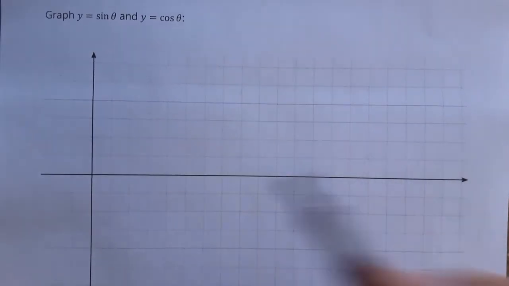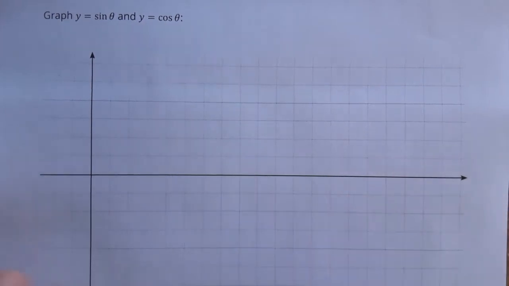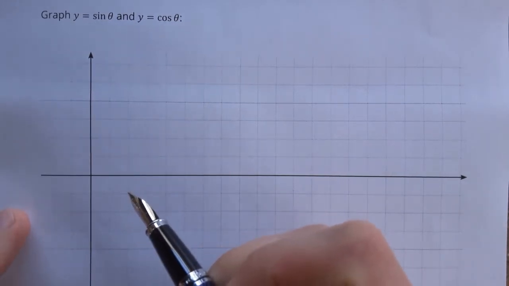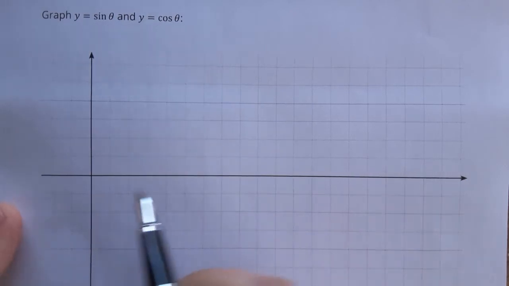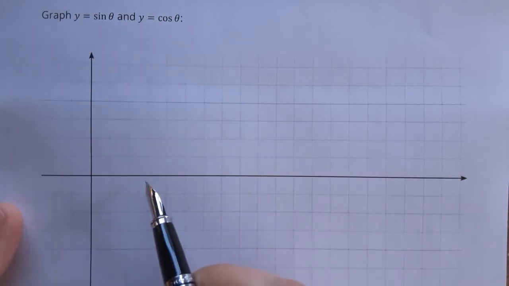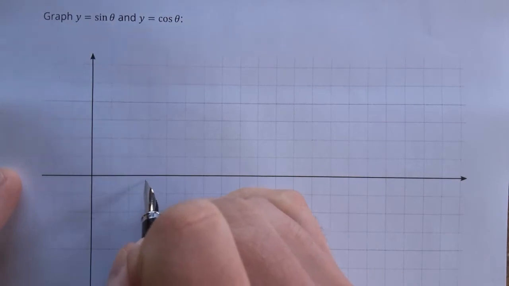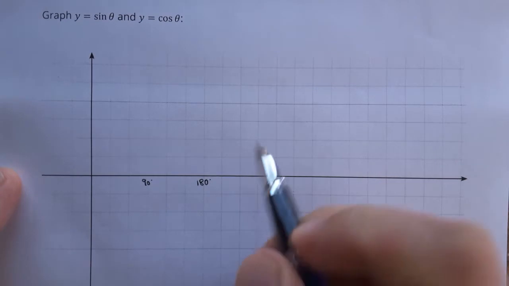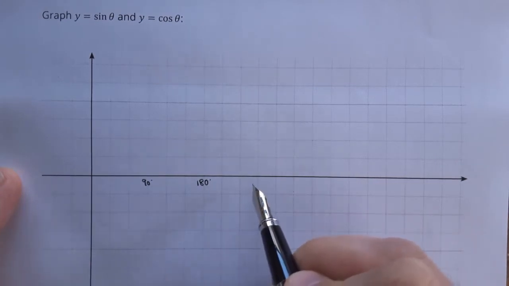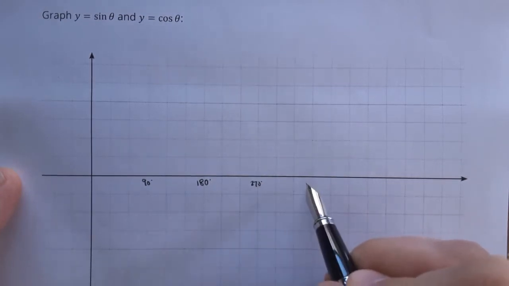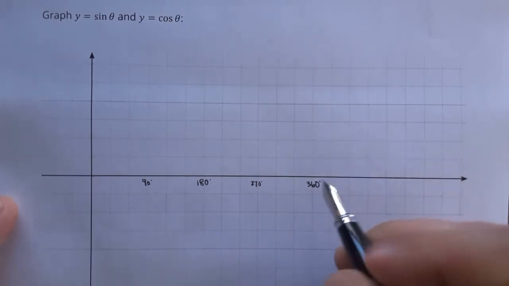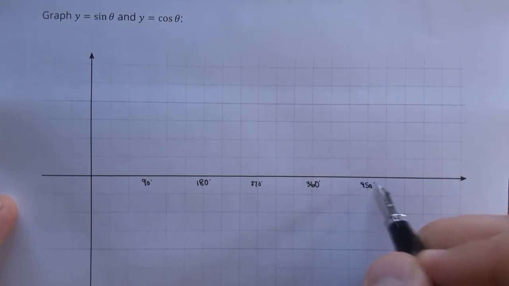Okay, let's start graphing. I'm going to start by graphing sine of theta, and maybe I'll draw a scale on here to get us started. I want to have 30, 45, 60, 90. So let me see, if I went to 90 here, that's pretty good. Let's do that. 3 squares to get to 90. 180. 3 more would be 270. 360, and then that'll be 390 right there. So let me just put one more, 450.